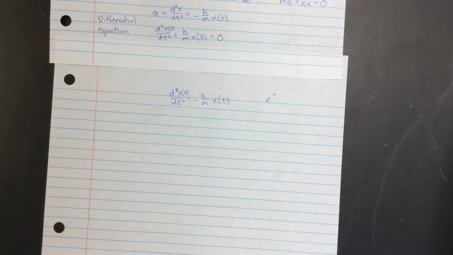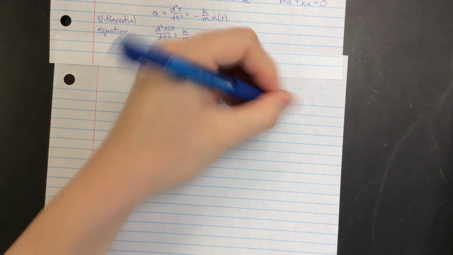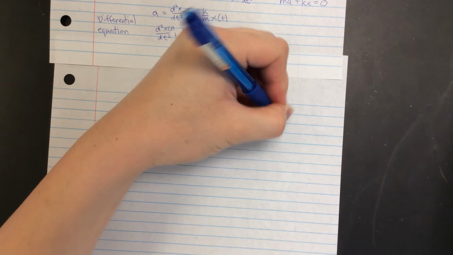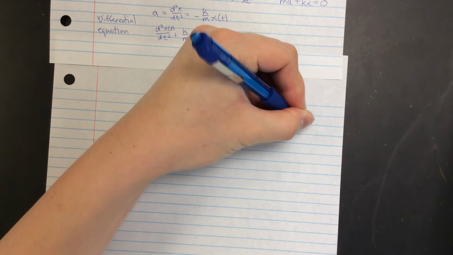e to the x. What else? 0. What else? There's one other function whose second order derivative is similar: cosine and sine, right?